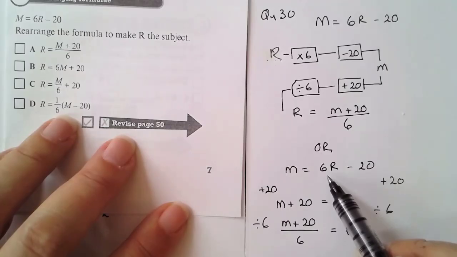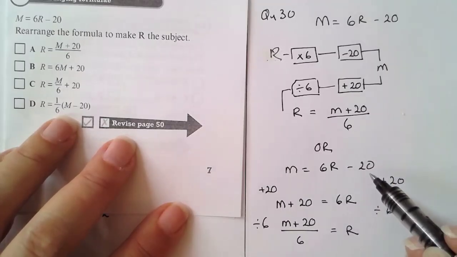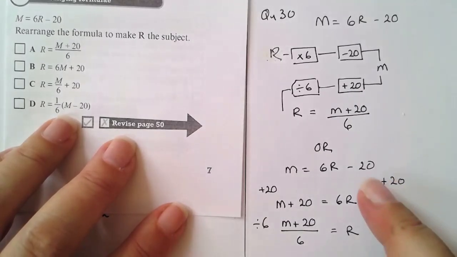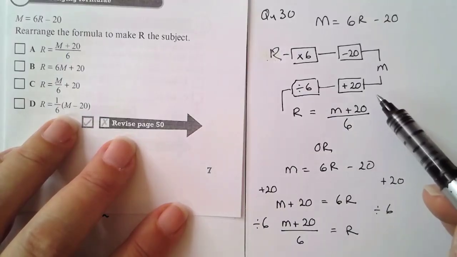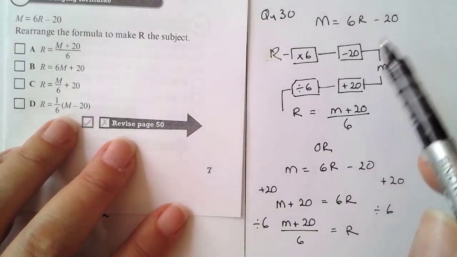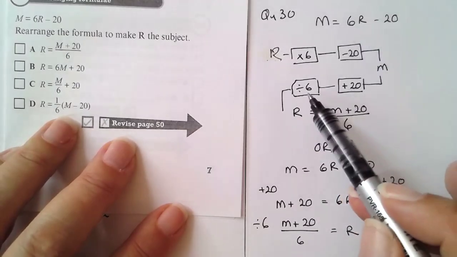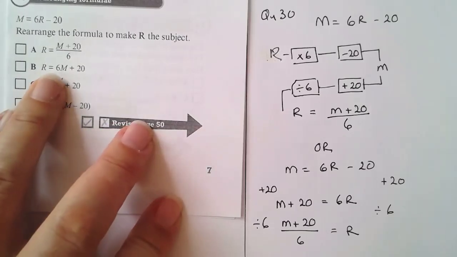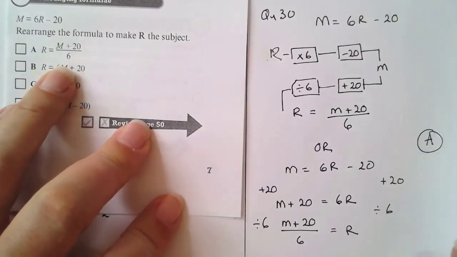Lots of people want to divide by 6 at this point, and therefore this method actually gets us in the habit of adding the 20 first. So if you were thinking that you had to add the 20, consider using this, writing down what's actually happening to R, and then going backwards and doing the inverse of each of those steps. What are we doing? We are doing answer A. Yep, double checking.